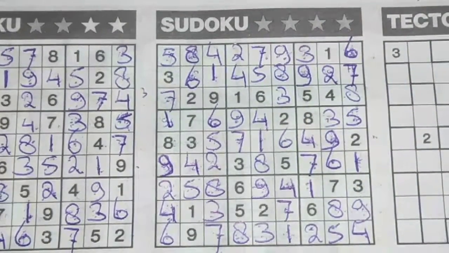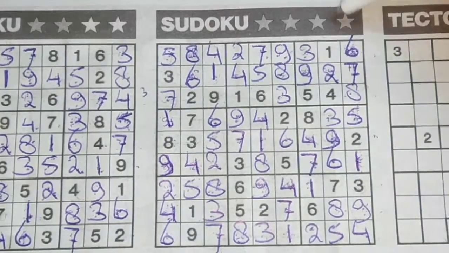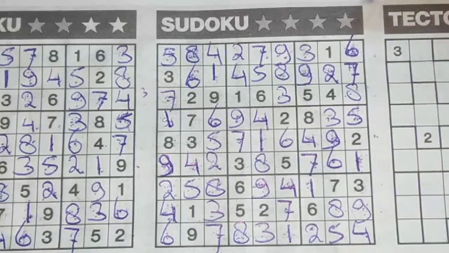Finish in 12 minutes. Wow, this 4-star Sudoku ain't a 4-star Sudoku. I think the 1-star Sudoku of this additional should be the 4-star Sudoku.